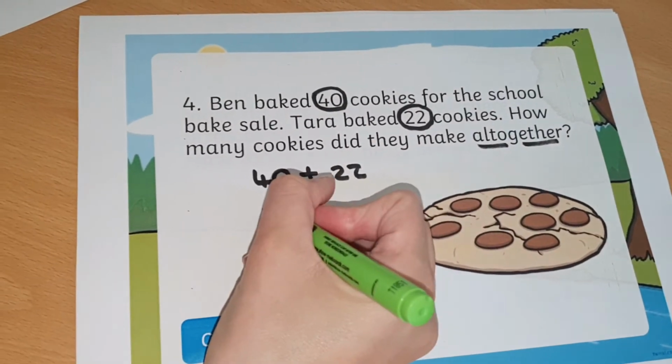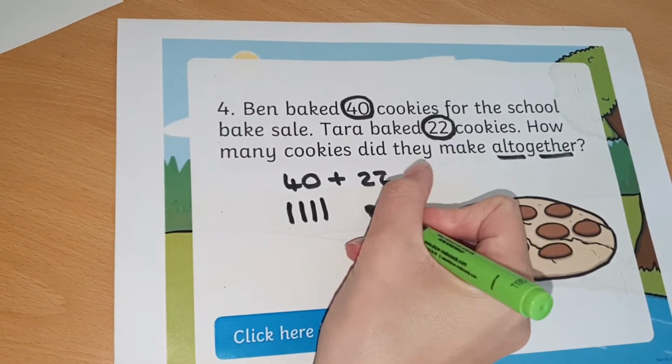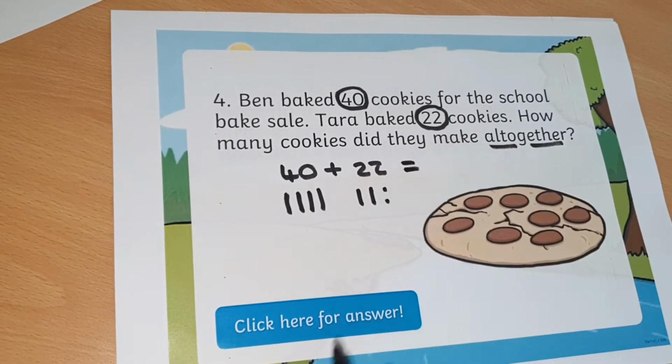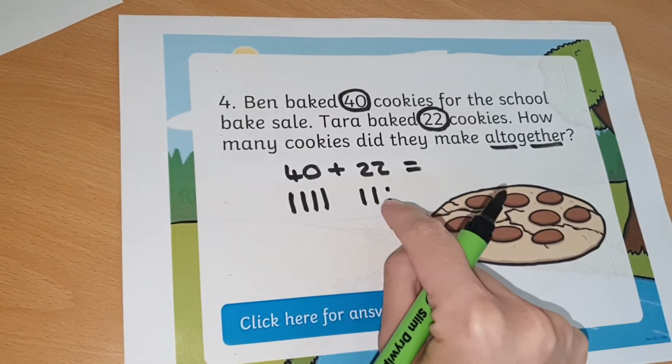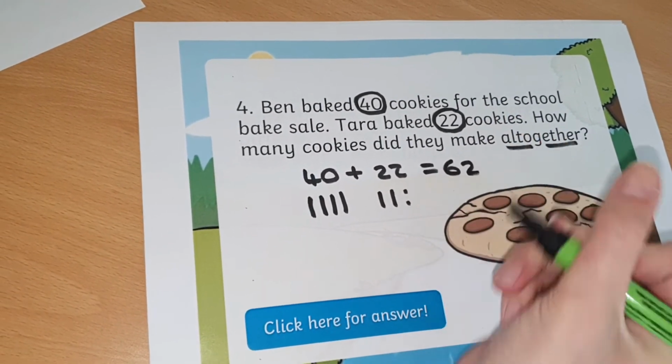We draw that in Deans, 40, 10, 20, 30, 40, and then our 22, 10, 20, 1, 2, and then we're going to count it all together. So 40, 50, 60, 61, 62. Our answer is 62.